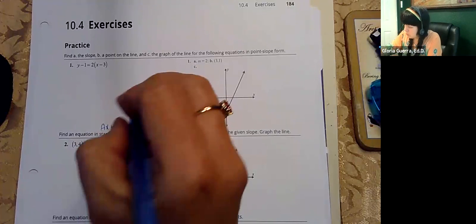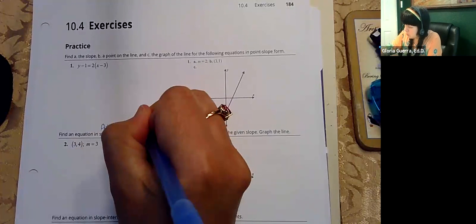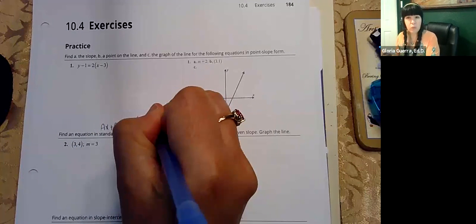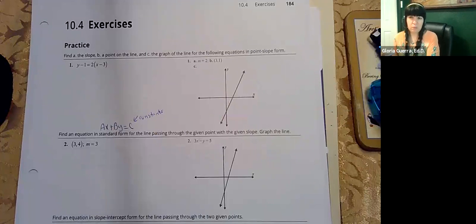C stands for the constants. But we pretty much took that out of the curriculum. You're not going to have problems on your homework where you put things in standard form.